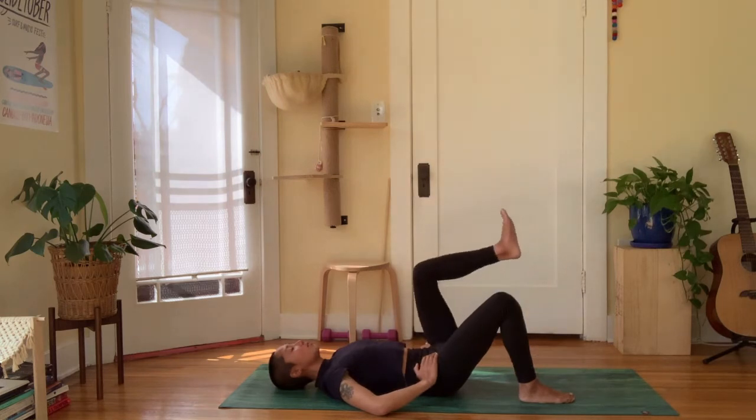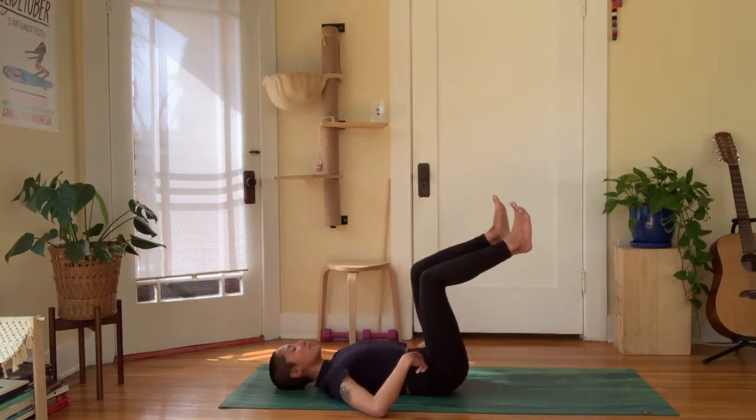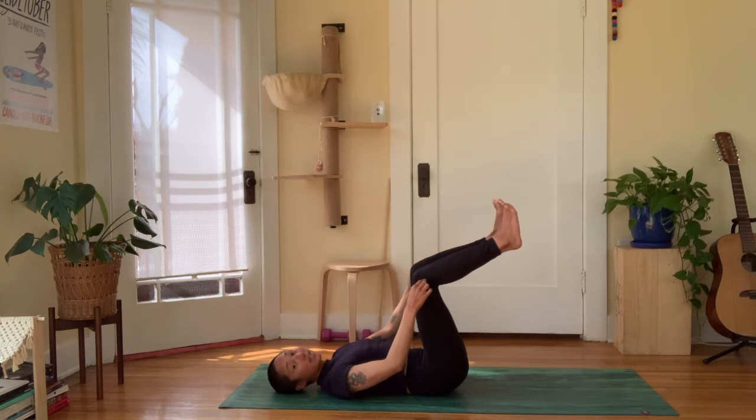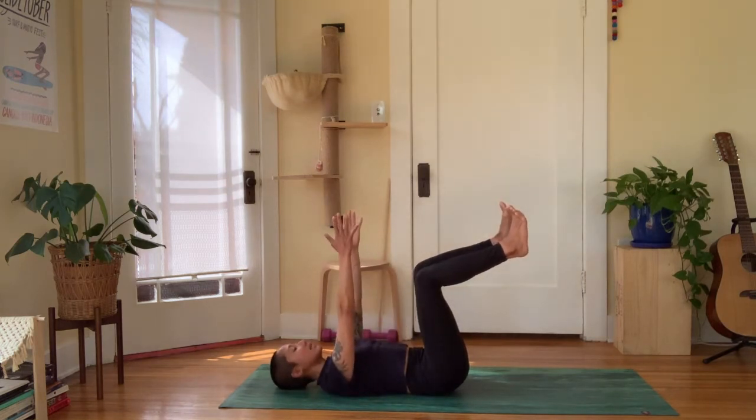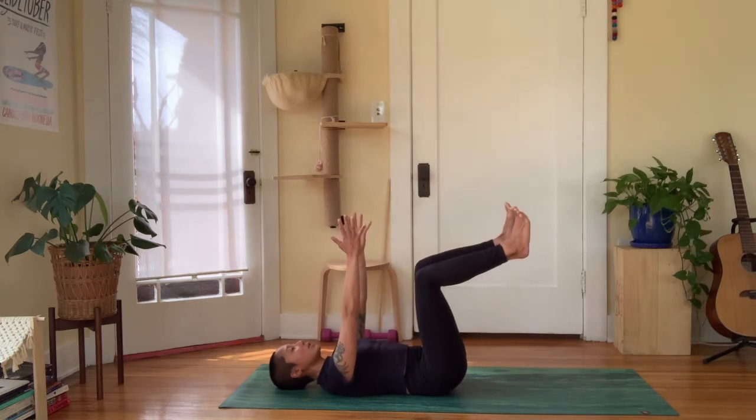And come into dead bug pose. Stacking knees over hips, bending knees about 90 degrees, arms up to the ceiling. The lower spine towards the ground. This will help keep your torso more stable as we move the arms and legs.